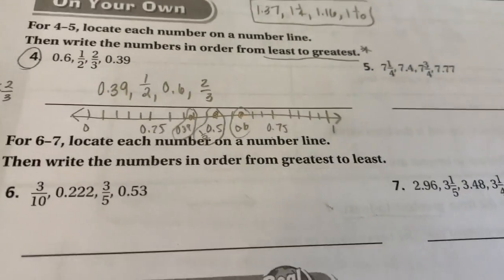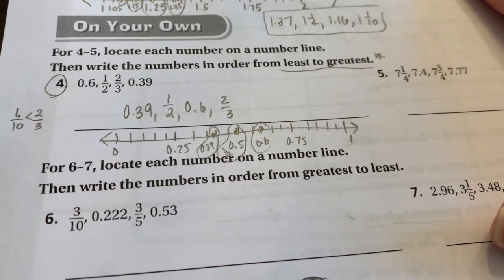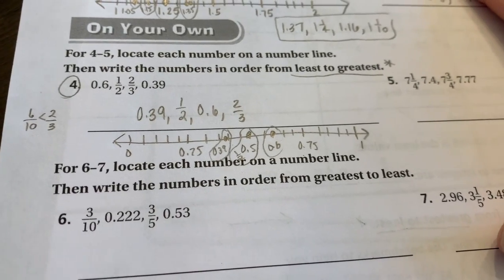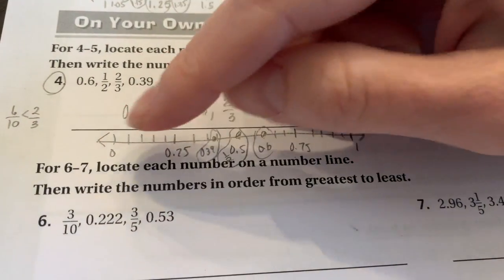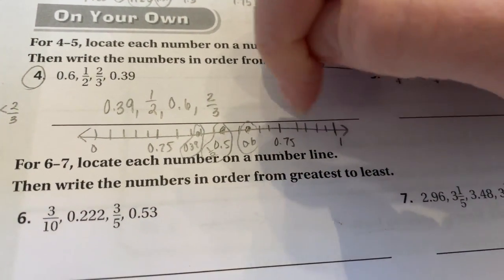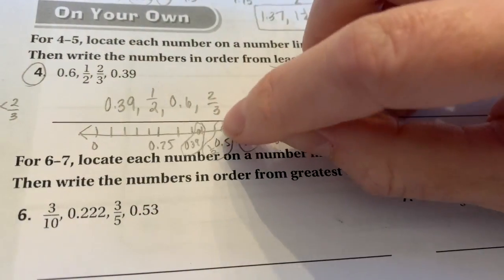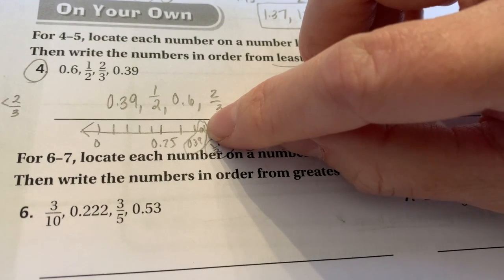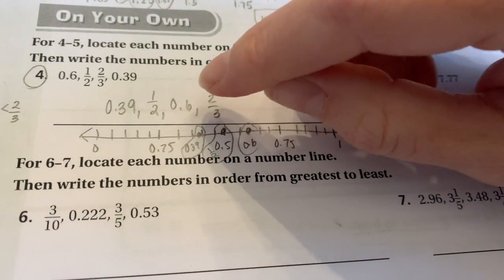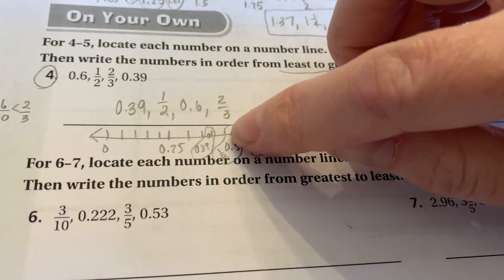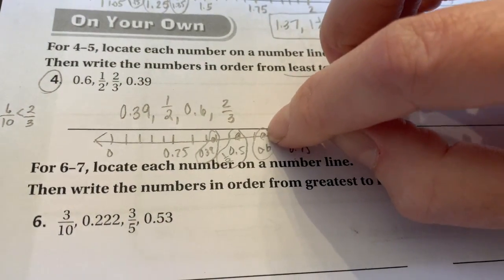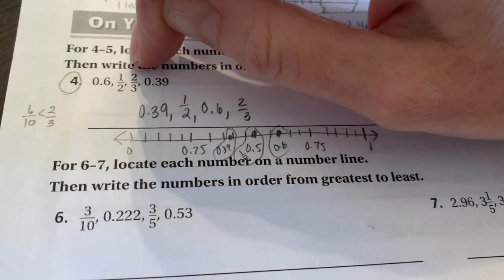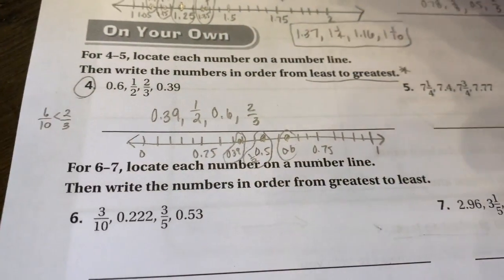And for number 4, I did something similar again with one of these numbers. Okay, so I listed everything out like I always do, and 0.39 I knew was going to just be a little bit before 0.4 or 4/10. And my 1/2 is right there in the 0.5. My 6/10 is right there in the 0.6. And I just had to figure out where my 2/3 was going to be.